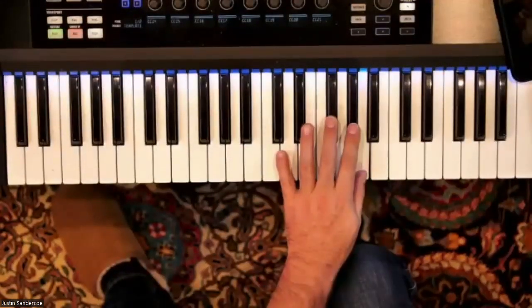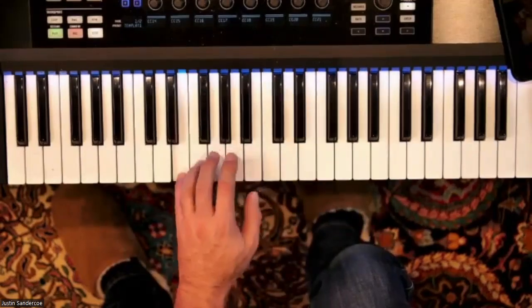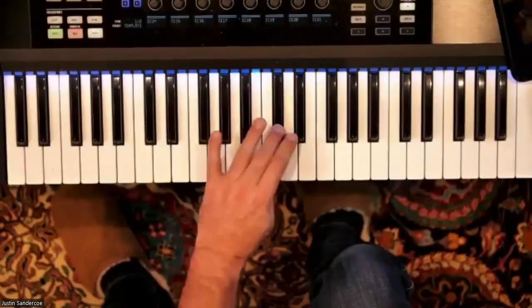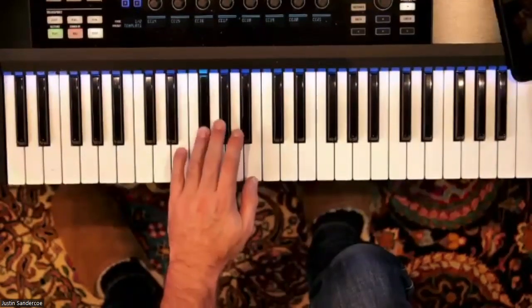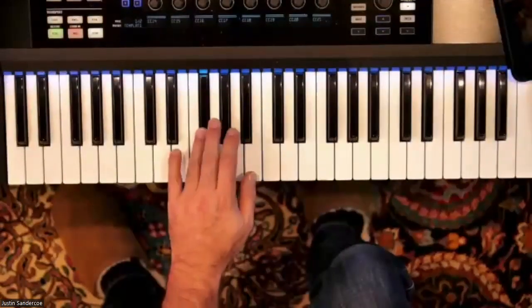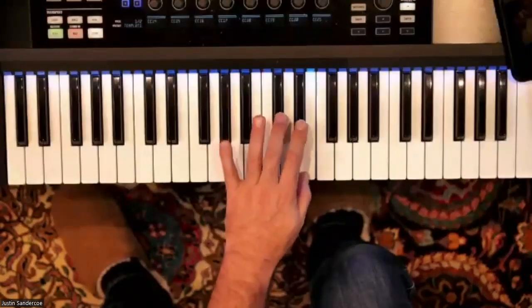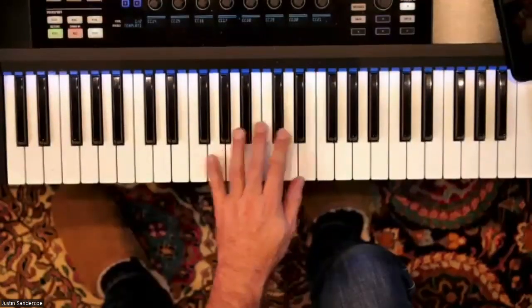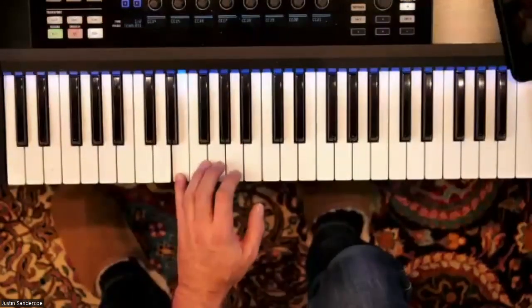So we had to add another sharp for the key of A, and then we moved to the key of E, and now we need 4 sharps in order to make do, re, mi, fa, sol, la, ti, do. In order to make that happen from the E, we need 4 sharps.